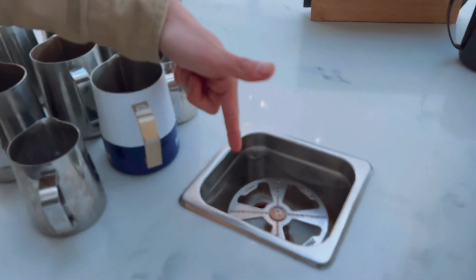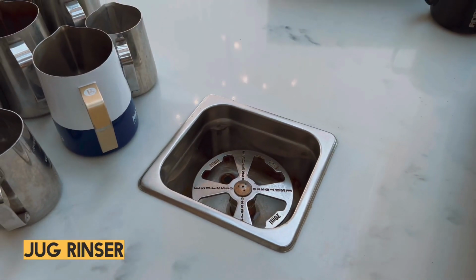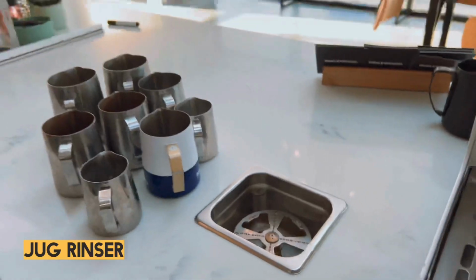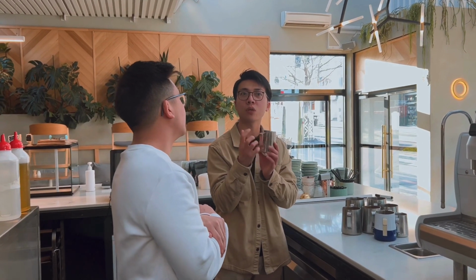Okay. Cool. What do you call this? I call this a jug rinser. Jug rinser, agreed. I don't have to correct it. Following from the term milk jug, it's jug rinser. I feel like there's a lot of made-up words. People just combine the thing it's used for and the action we do with it to name it.